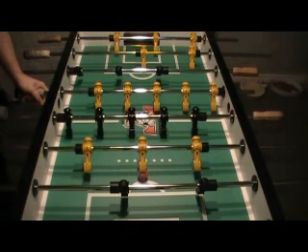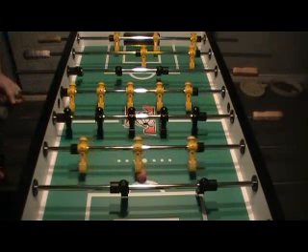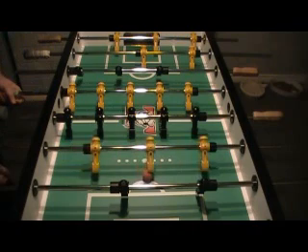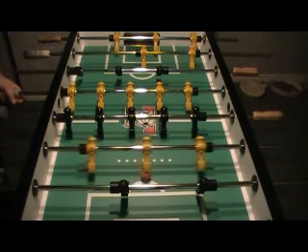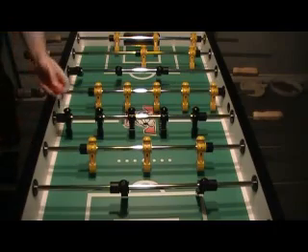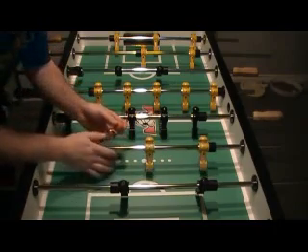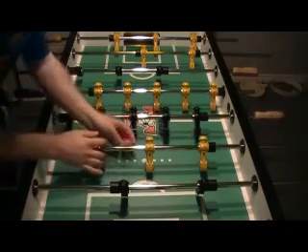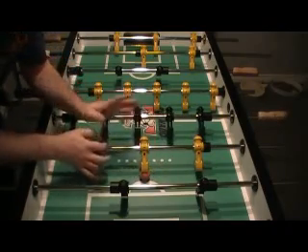Same repetitive motion, and those that are more advanced out there will be able to notice I've done it off a different side of the rock. I'm going to go middle again, same repetitive motion, middle. So that's a very simple concept there. You set up in the same spot and you do different options off that spot.